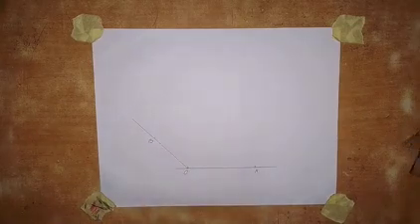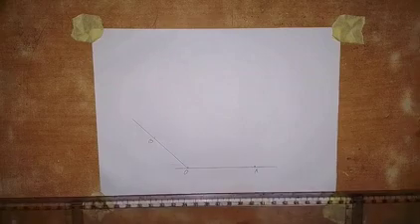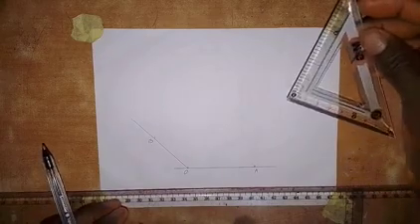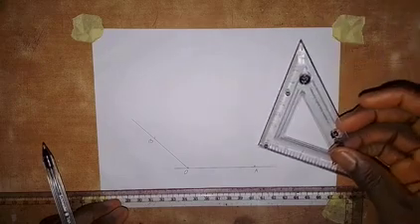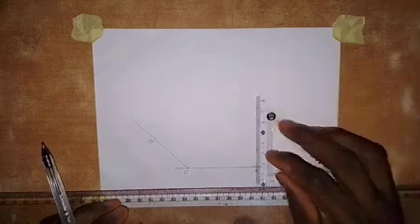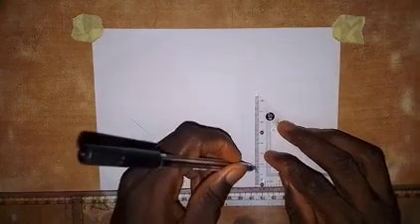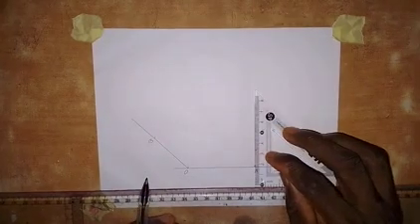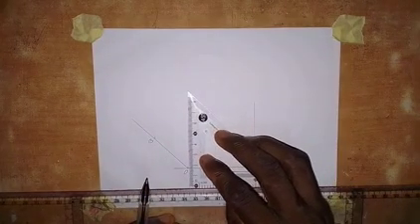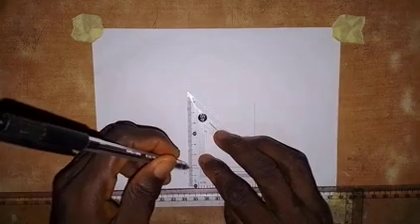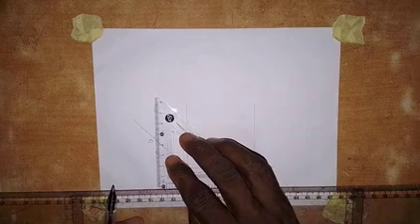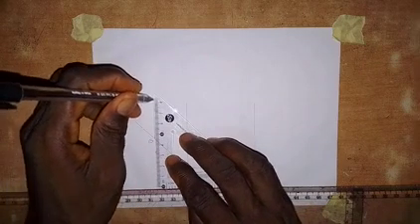Now, the next thing that we are going to do is also simple. Everything about this construction is simple. Take the same 45-degree set square like this, and then draw a vertical line of any length at point A. Then slide it to point O and draw a vertical line. Then you slide it to point B, and you draw a vertical line like this.